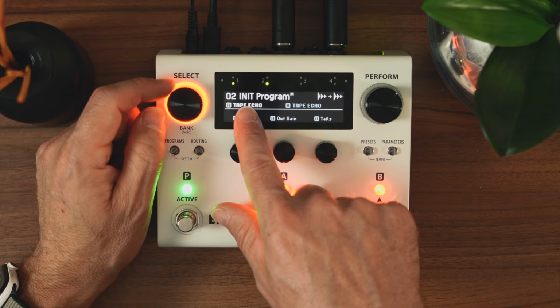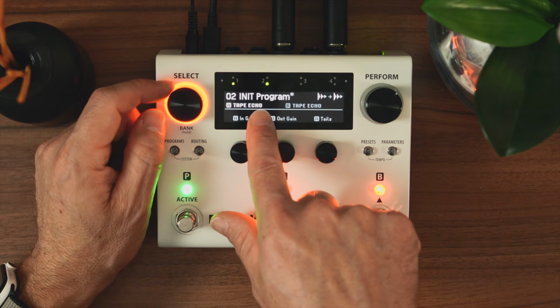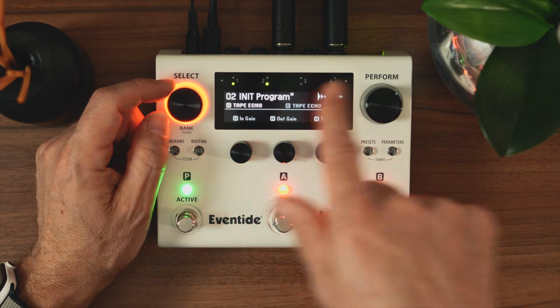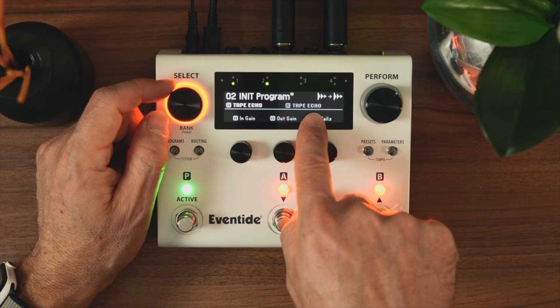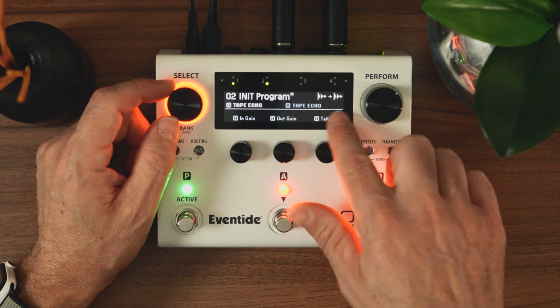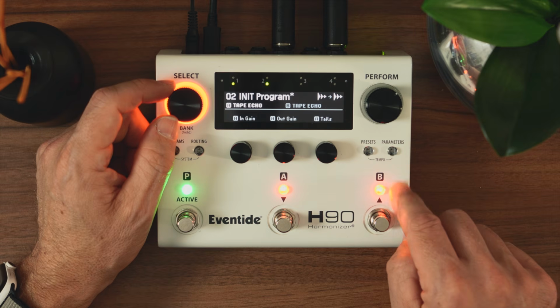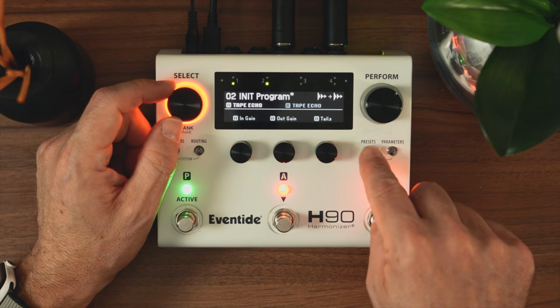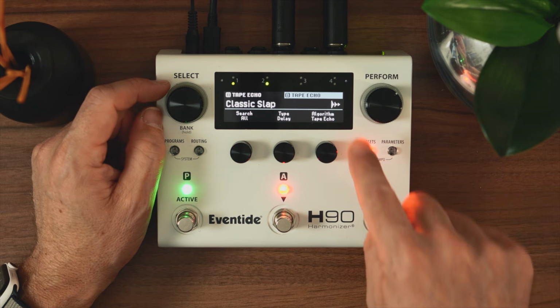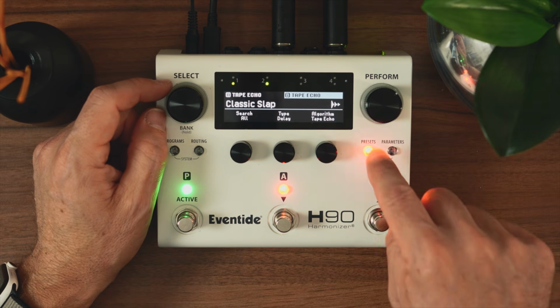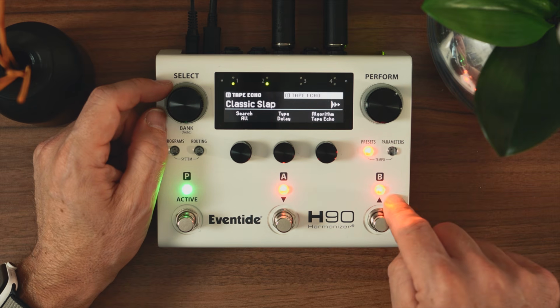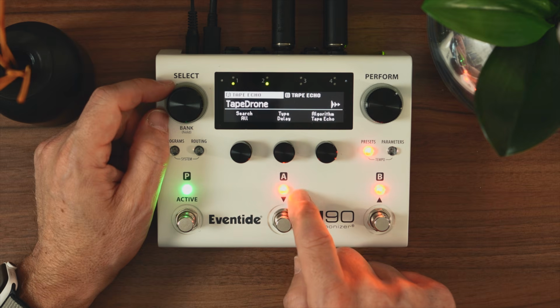So our program number 2 is still called init program. It has a tape echo, and on the B it says tape echo, but it is grayed out because it is bypassed at the moment. If we go into presets and we press it again, we go on to B. Oh, I need to make it active. Yes, there we go.